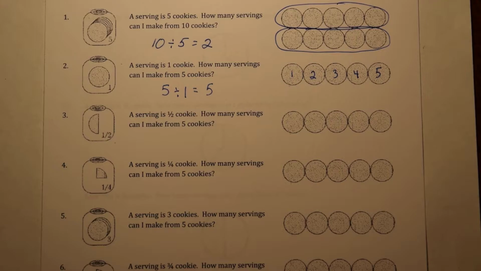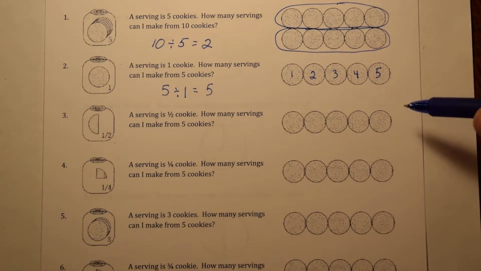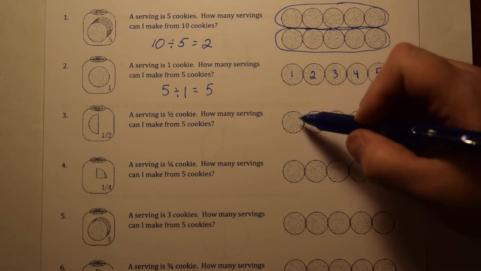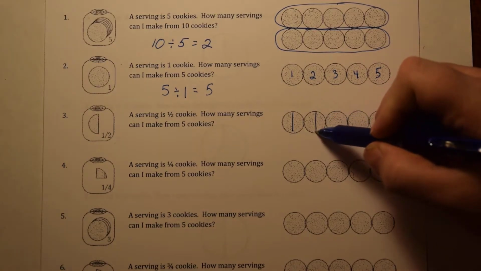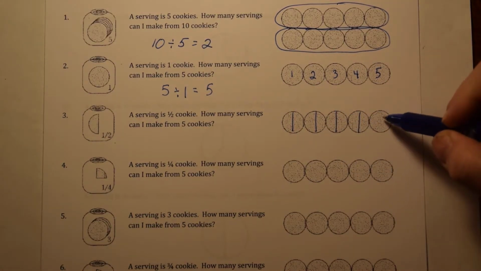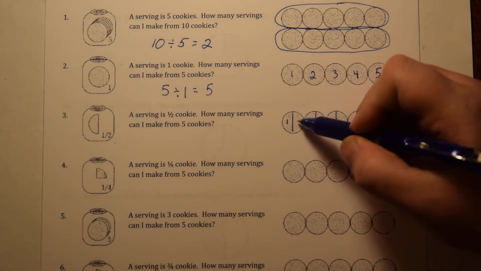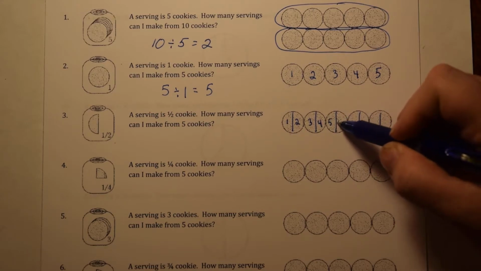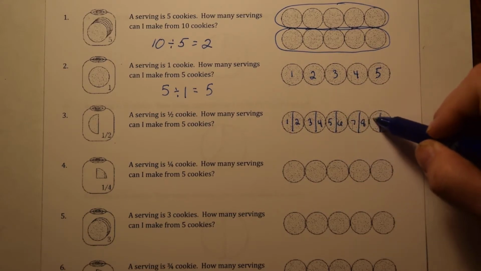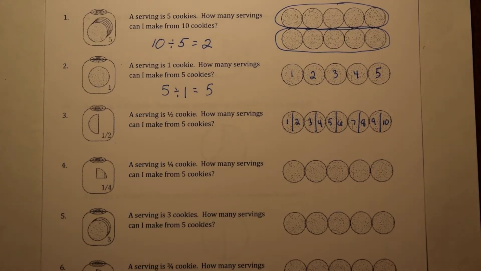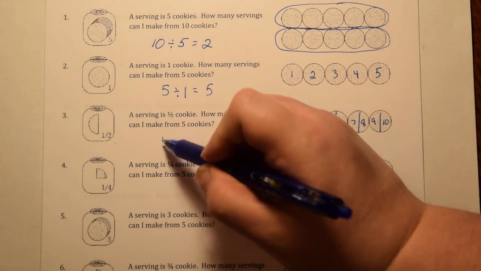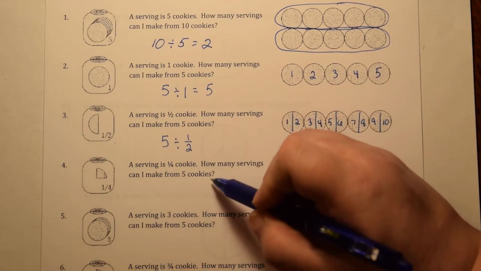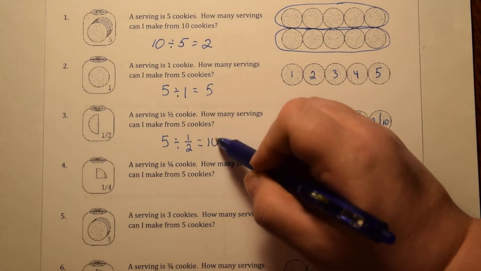Okay, the next one, number 3, a serving is a half a cookie. How many servings can I make from 5 cookies? So I take my 5 cookies, split them in half, and so this would be 1 serving, 2 servings, 3, 4, 5, 6, 7, 8, 9, and 10 servings. So I'm taking my 5 cookies and I'm dividing them into servings of size 1/2, and that's equal to 10 servings.